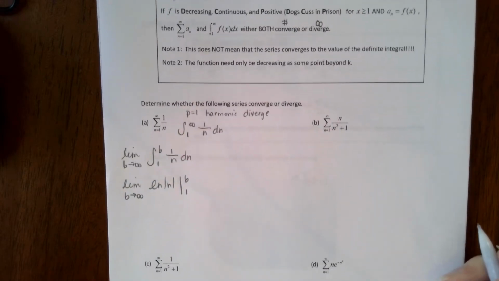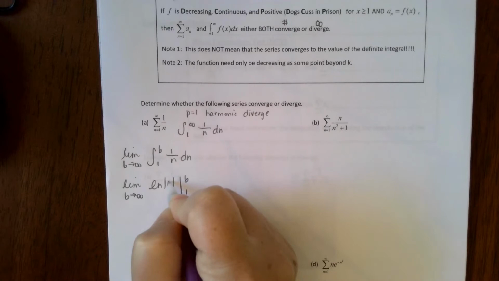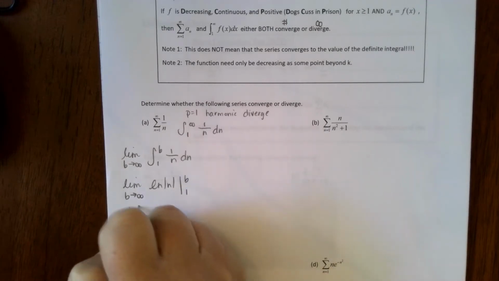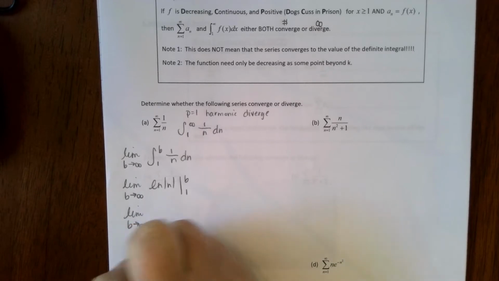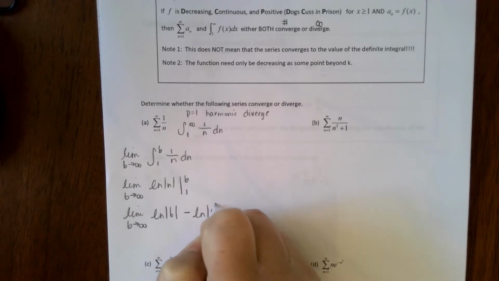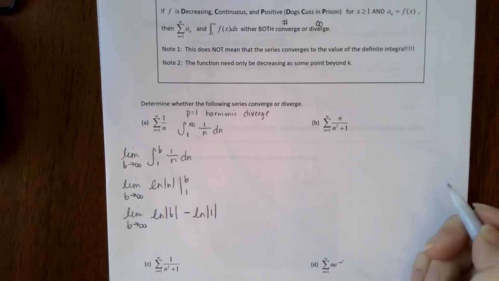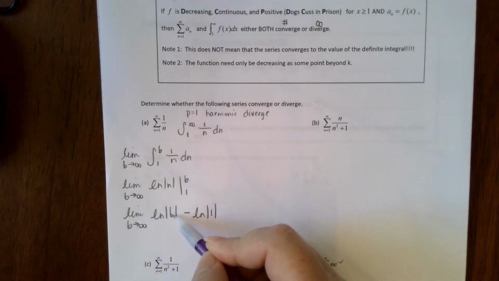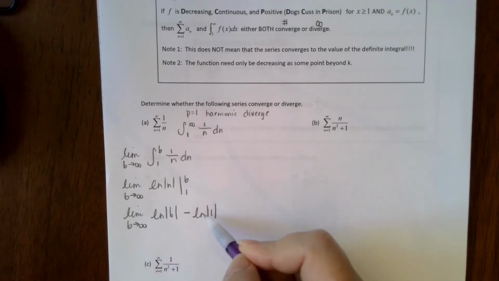Okay? Now, for those of you who kept the limit at this point, you dropped off the limit now. You still can't drop off the word limit. We are going to plug in the b, we are going to plug in the 1, but the limit has to be there because you still have a b in your equation, and we still need to be able to plug that infinity in. Okay? So we end up with the limit as b approaches infinity of ln of b, where you plug in the infinity, minus ln of 1.